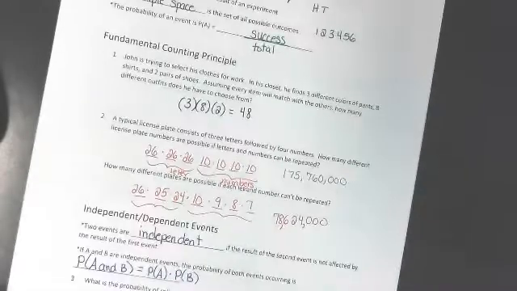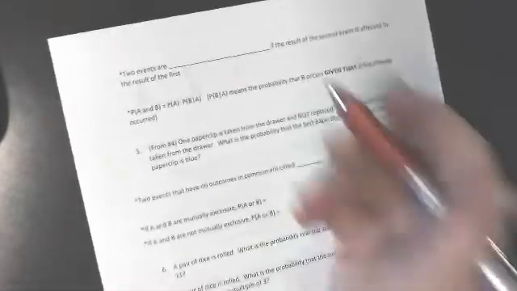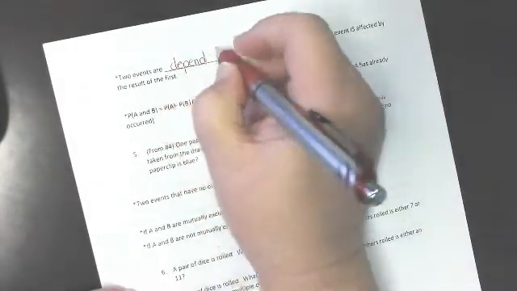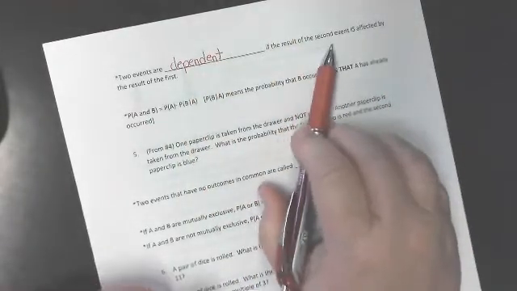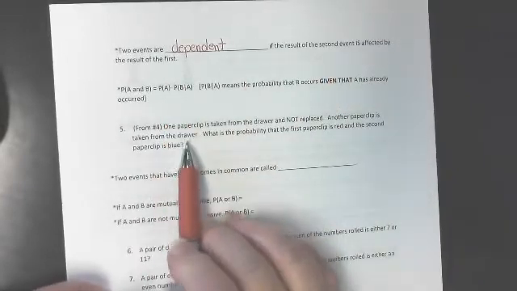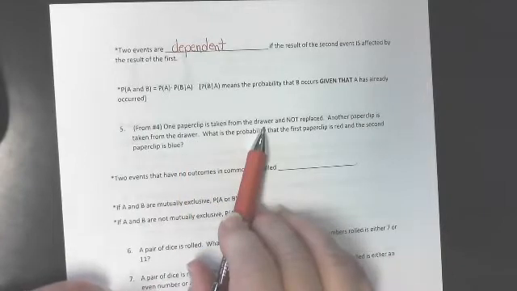All right. Now we look at the next page that talks about events that are dependent on each other. Dependent events. The second event is affected by the result of the first. So a good example of this down here is going to be, I drew a paper clip and didn't put it back.